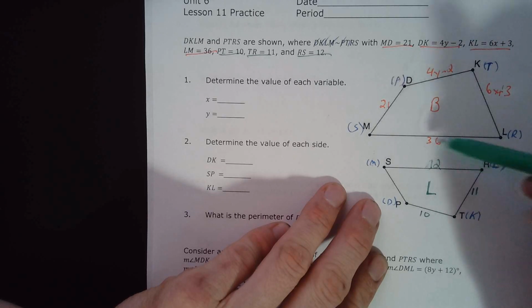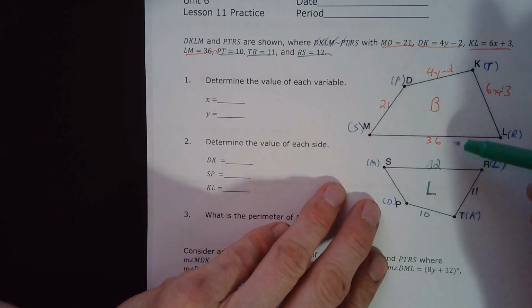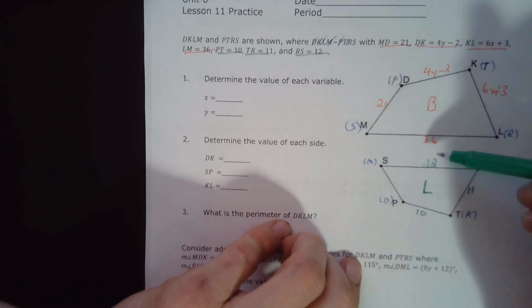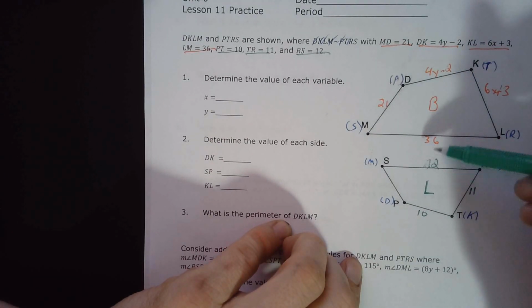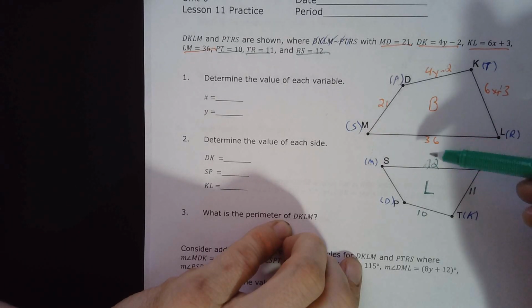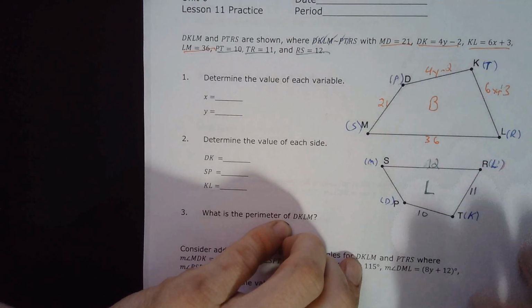So these two are similar pairs. What do I call them? I keep forgetting that word. Anyway, corresponding pairs.